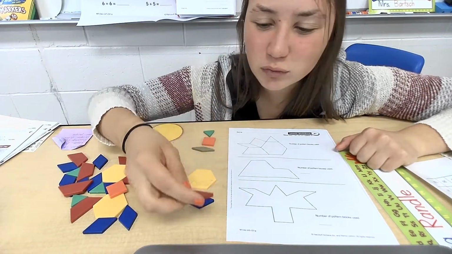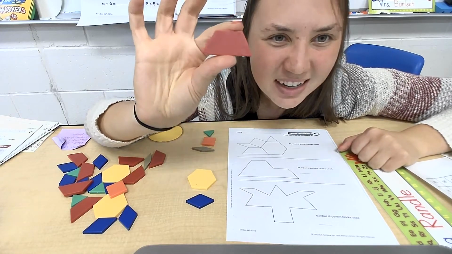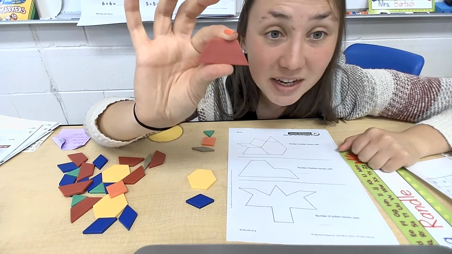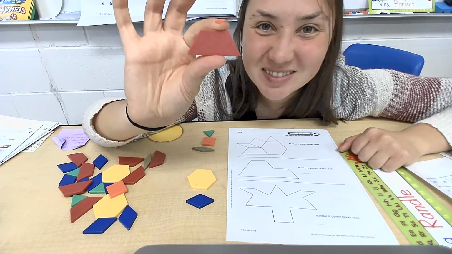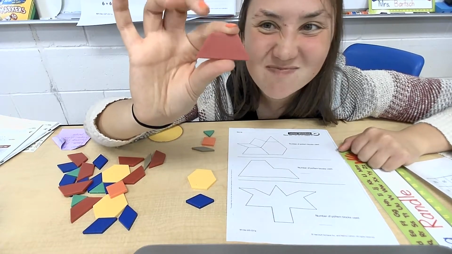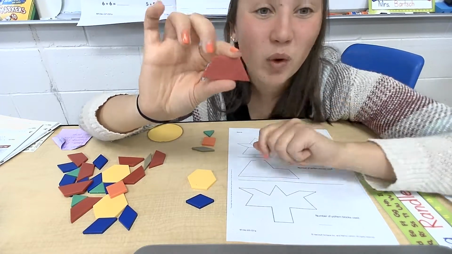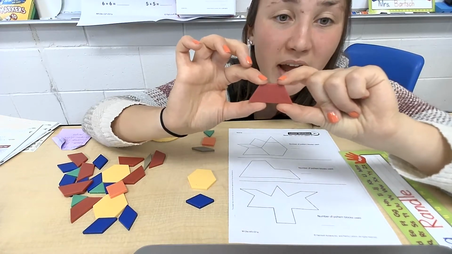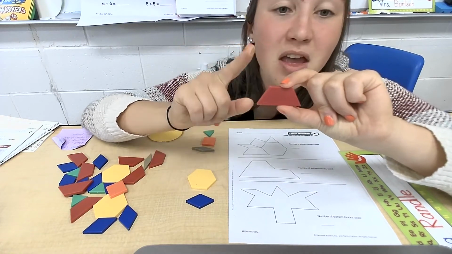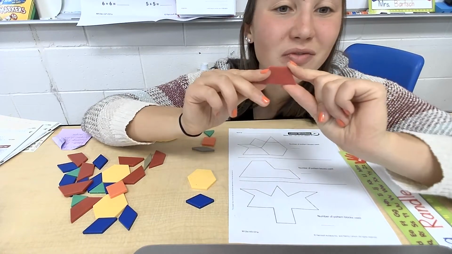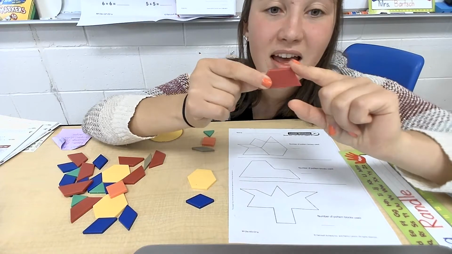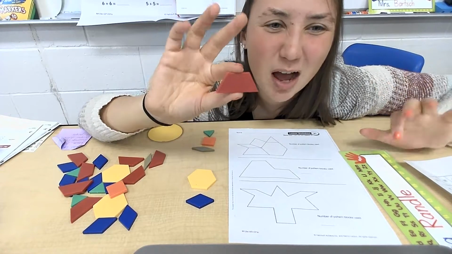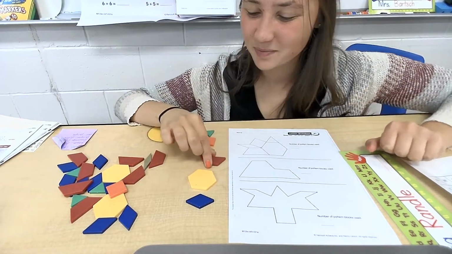Let's talk about this red one. Maybe you've seen this kind of shape before. This is called a trapezoid. Go ahead and say trapezoid. That's a really fun word too, trapezoid. What makes it a trapezoid is when 2 sides face the same way, this top and the bottom side face the same way, but the 2 other sides don't face the same way. You see how this one is slanted this way and this one is slanted that way? That's what makes it a trapezoid. You don't have to know that for now, but just so you know, that's what makes it a trapezoid.